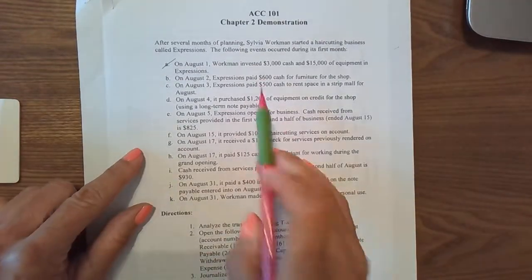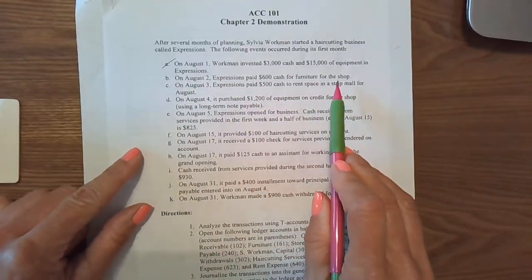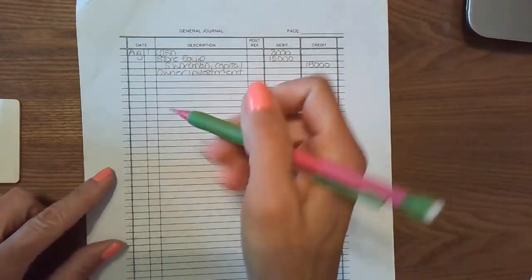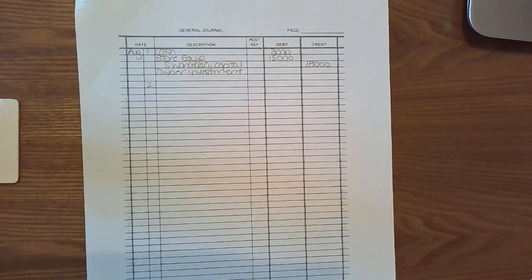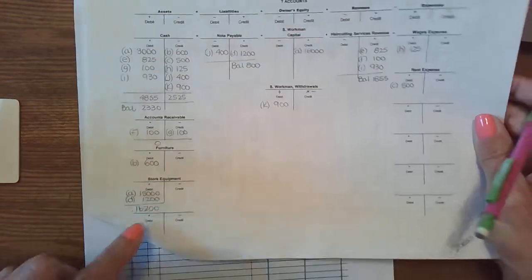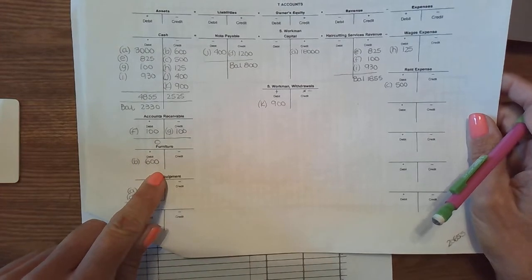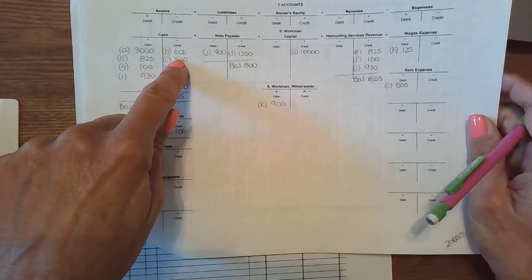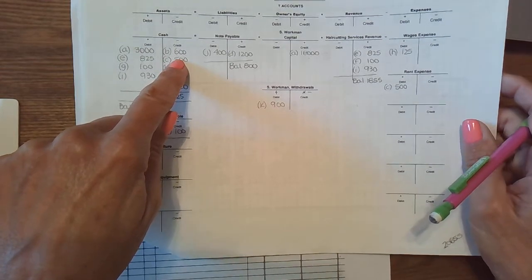Now with this one, we're going to pay cash for furniture for the shop. So this is August 2nd. You don't have to write August again. Go ahead and skip a line and put the 2nd in the date column. Then we're going to do the same thing we did before. We're going to pay cash for furniture, so we add to our furniture on the debit side, and we credit our cash, because we subtract from the cash, paid cash, on the credit side.